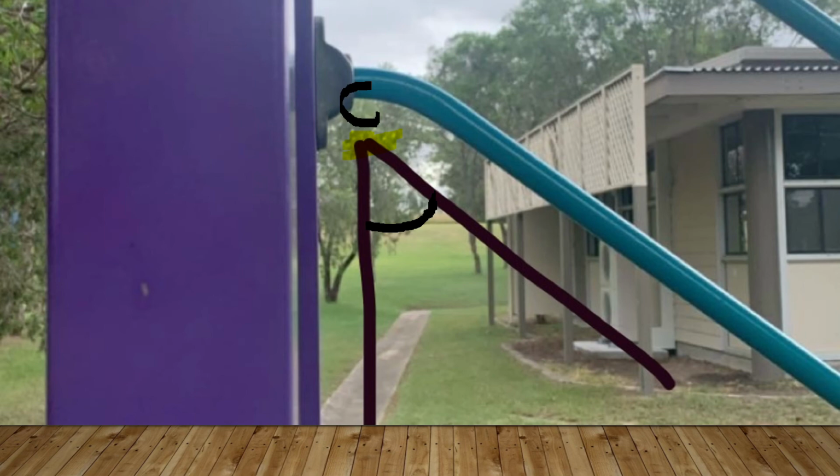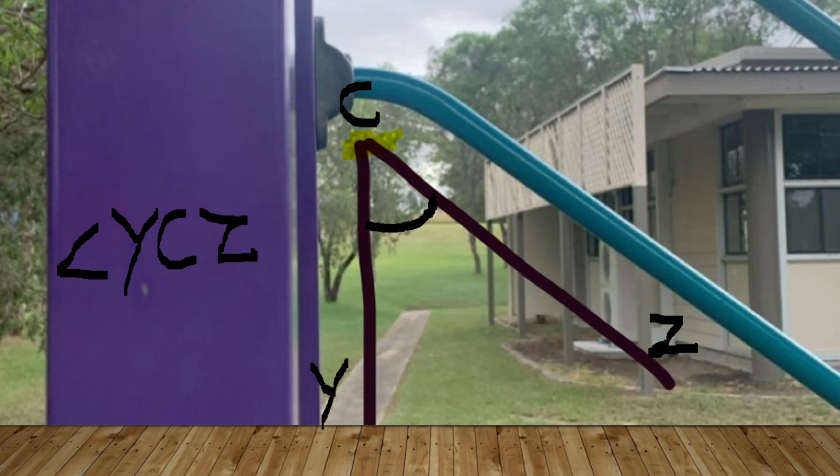Remember, it doesn't matter what letters you use. Now we're going to label our first ray. I'm going to give it the letter Y. And I'm going to label my second ray the letter Z. Now I can give it an angle name, remembering to use that angle symbol, putting my first ray up, which is Y, making sure I put the vertex next, which is C, and then the second ray, which is labeled Z.